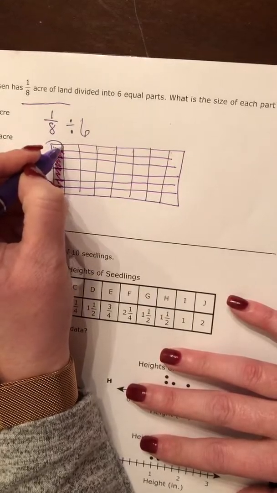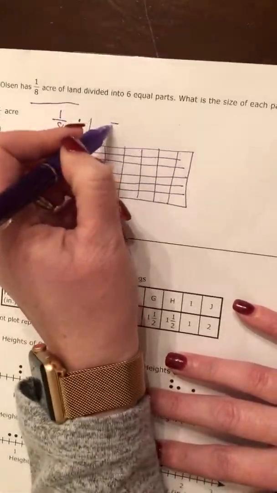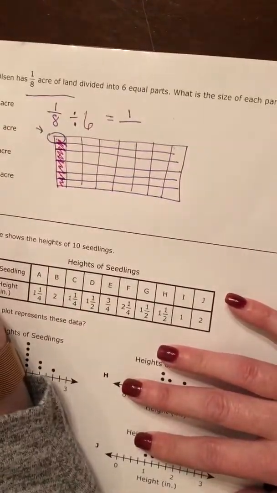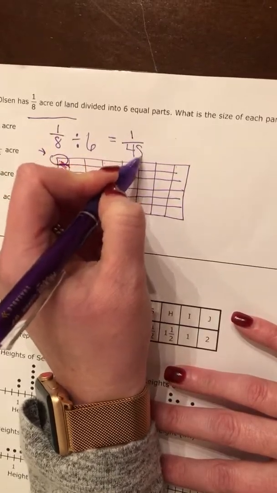And then I'll find my answer in this piece right here. So my answer will be 1 piece out of, and then I would go through and count all these little boxes. So it should be 48.